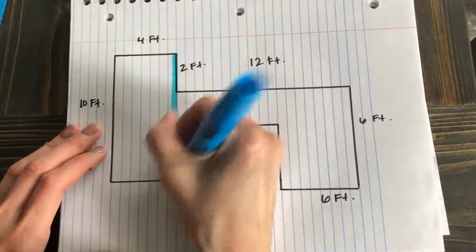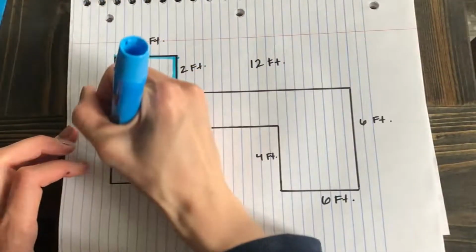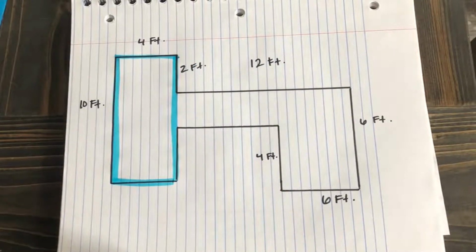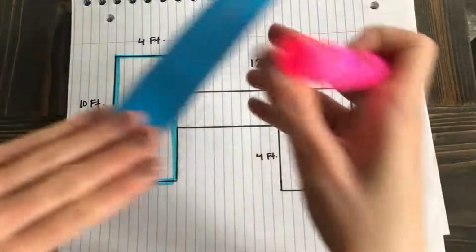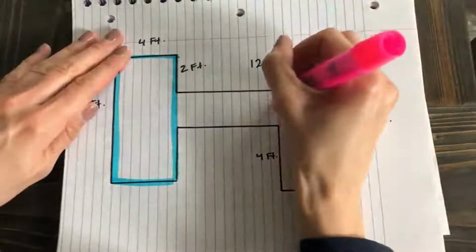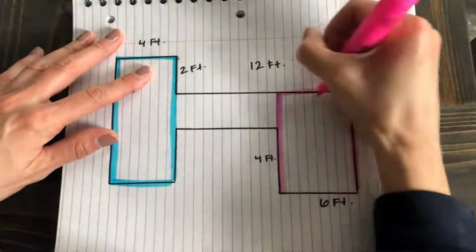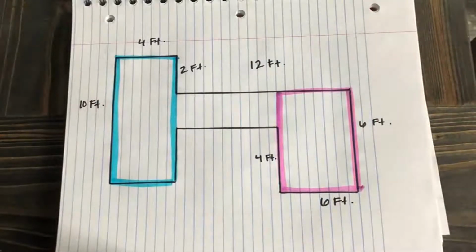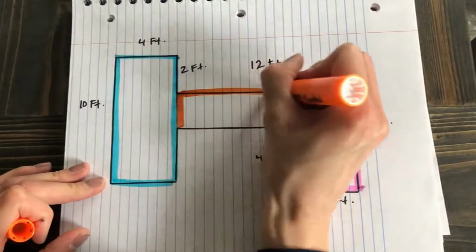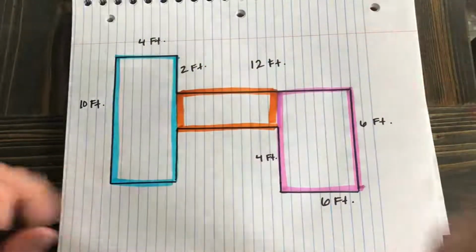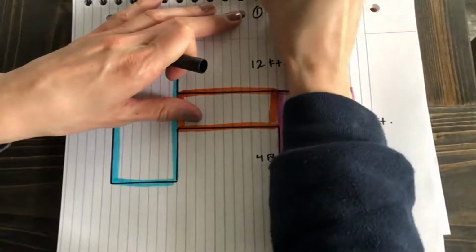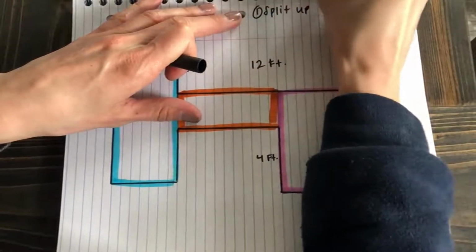So look, we have a rectangle right here. Okay, so we're gonna find the area of that shape. And then if you look at this shape here, look, we have a rectangle and then like another rectangle. So I'm gonna divide this. I'm gonna find the area of this rectangle here and this rectangle here in the middle, okay? So these are now our three shapes. So the first step in solving these irregular shapes, step one, is to split up the shape.